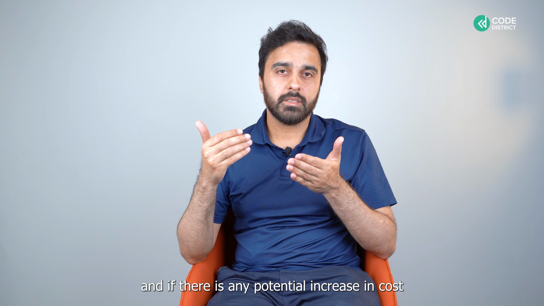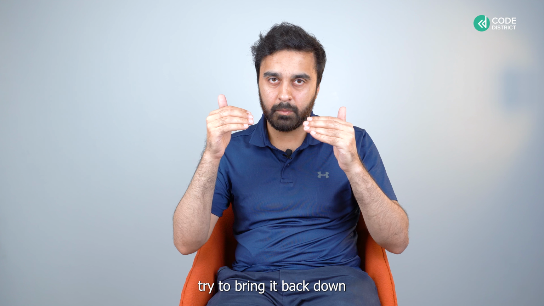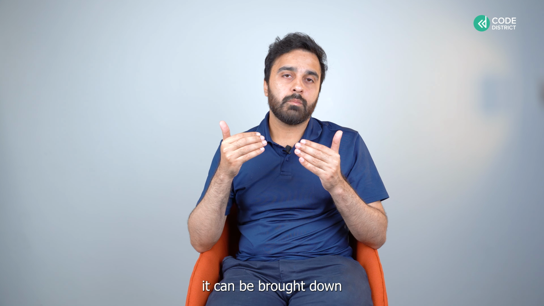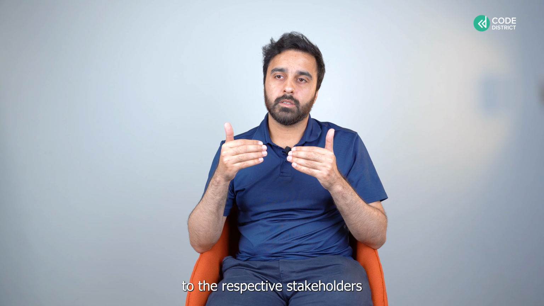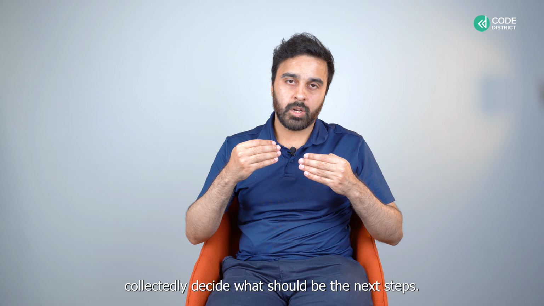And if there is any potential increase in cost, first they need to try to bring it back down by maybe discussing it with the team. If it can't be brought down, this information needs to be passed down to the respective stakeholders, and those stakeholders can then collectively decide what should be the next steps.